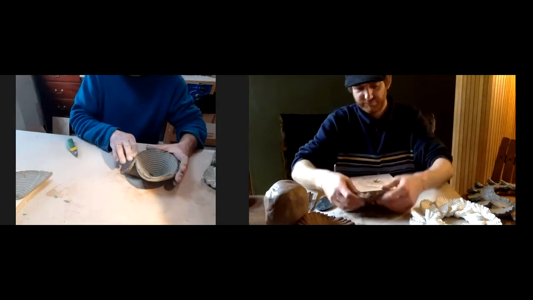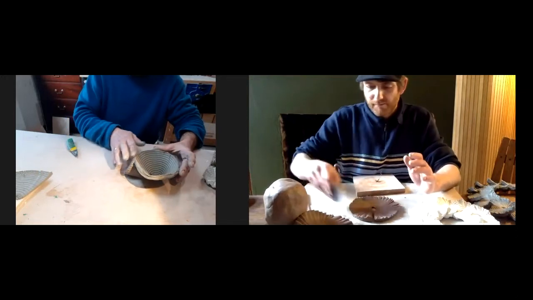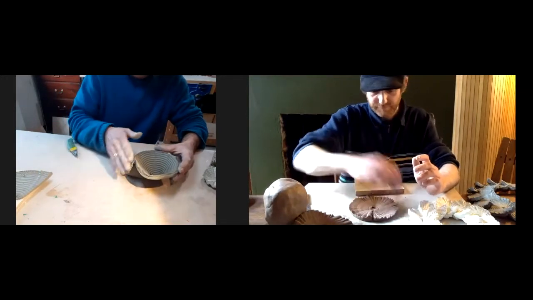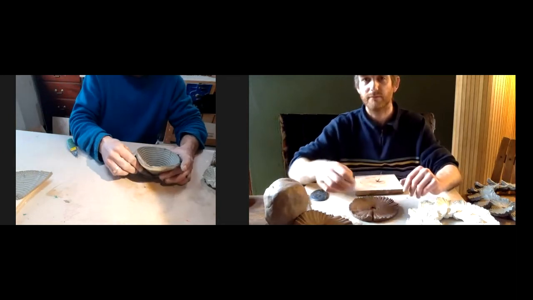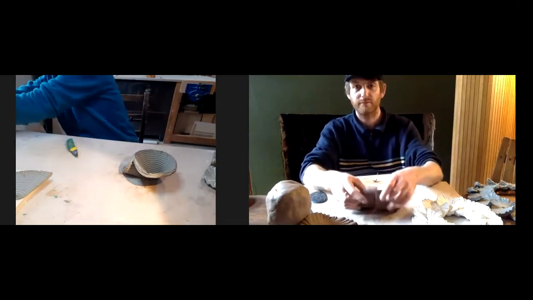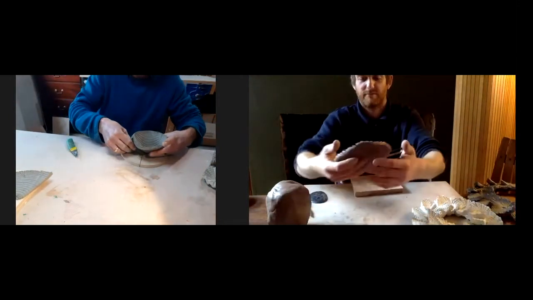But it's good. And like I say, when it goes dry, you could redress this edge to make it a bit nicer. But I'll leave that now and pop it over on a board to dry. It's kind of ugly, but you've got to start somewhere.